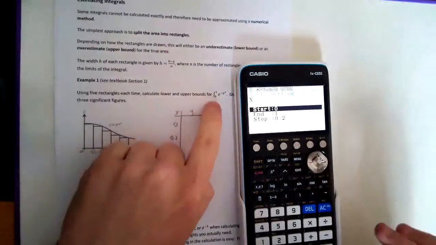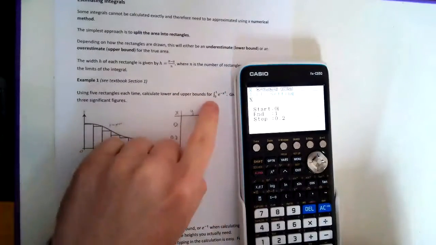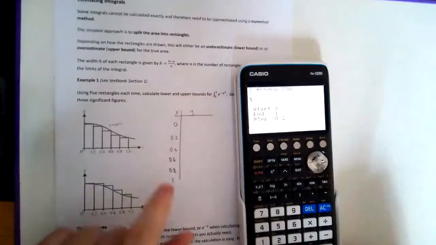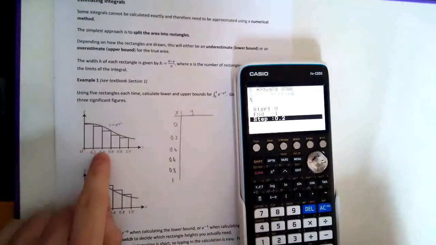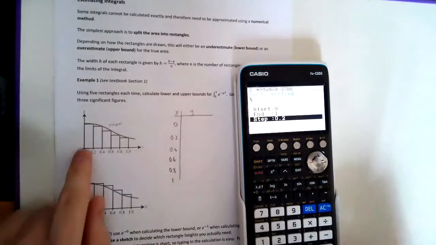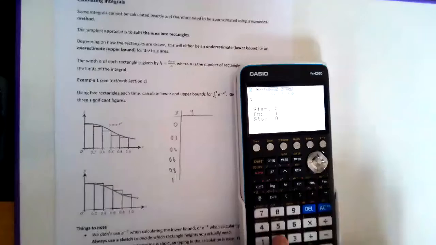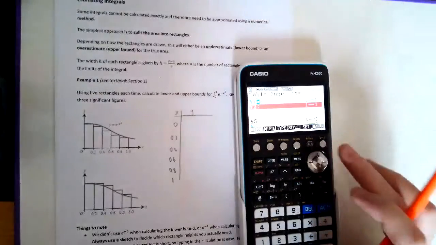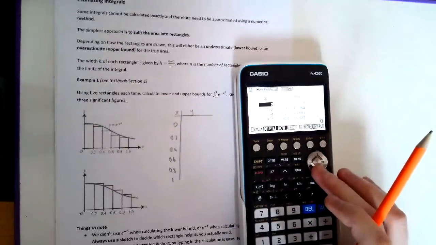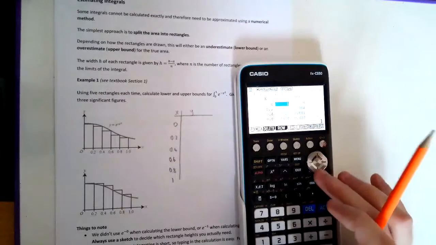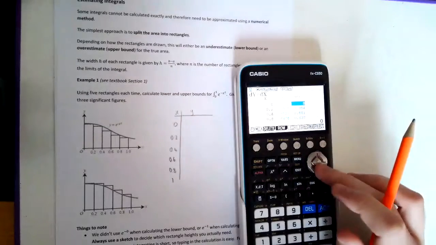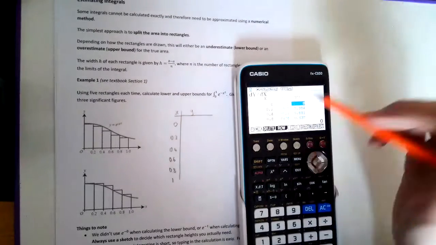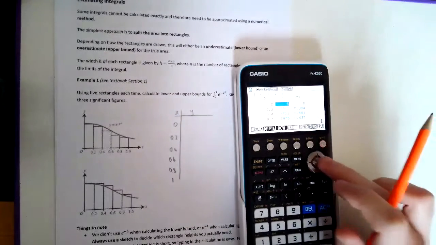So we start at the bottom, so we start at 0. We're going to end at 1. And the step just means how many numbers we need. Going up in 0.2, so my step is 0.2. And then if I press table, look, it'll give me all the y values. In fact, it's also giving me dy by dx, which we don't need for this question. So ignore that last column if yours shows it.